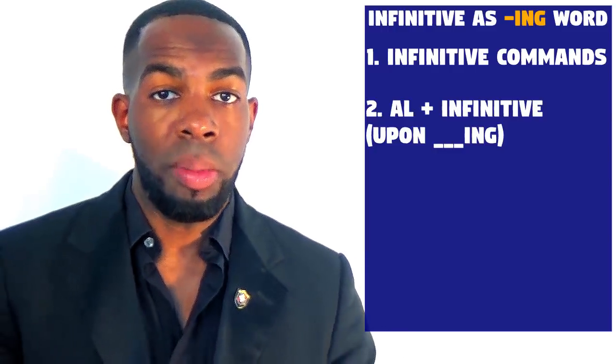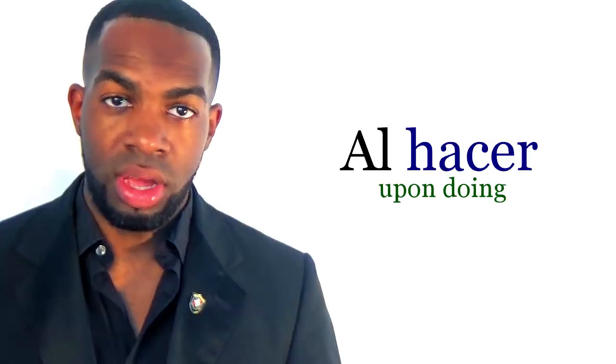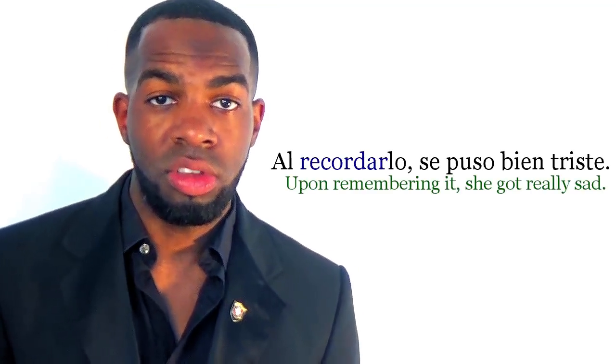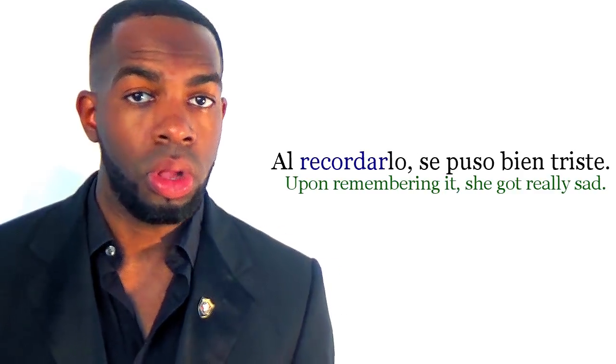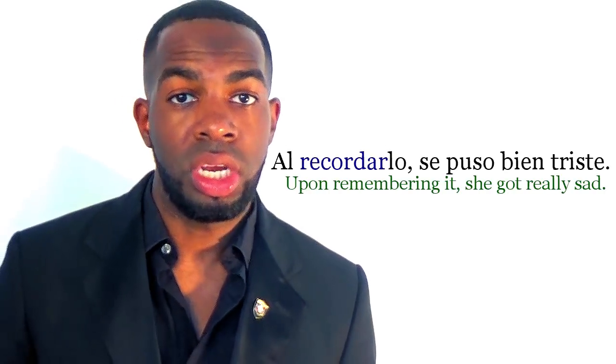The next case where the infinitive will mean a word ending in ing will be al. When you see al plus the infinitive, then it means upon blah blah blah ing. So upon doing, al hacer. You get it? So let's take a look at a few sentences. Al recordarlo, se puso bien triste. So upon remembering it, she got really sad.